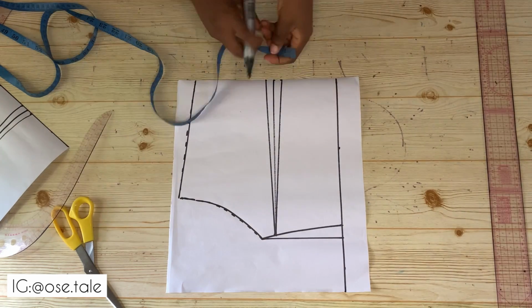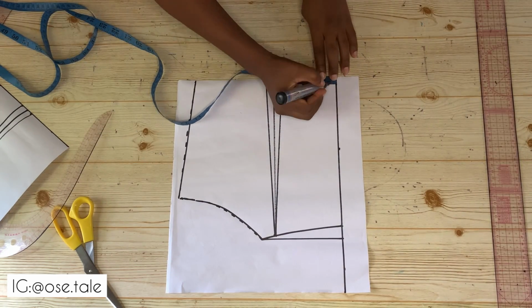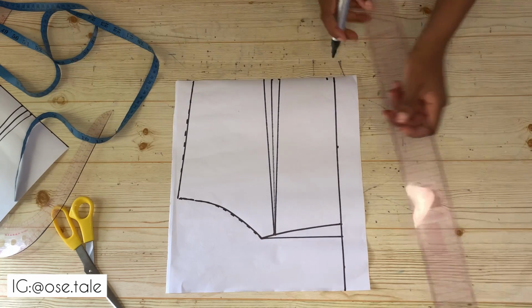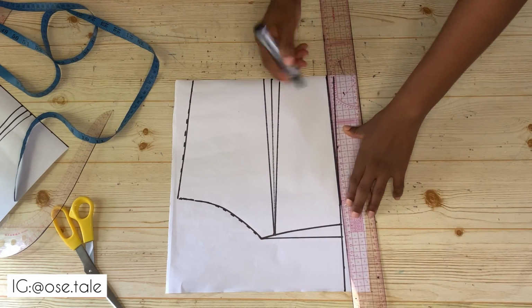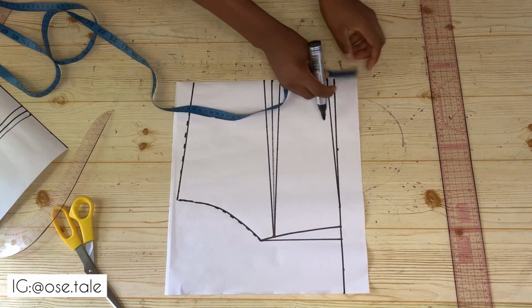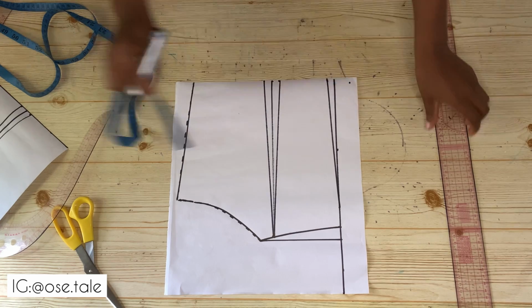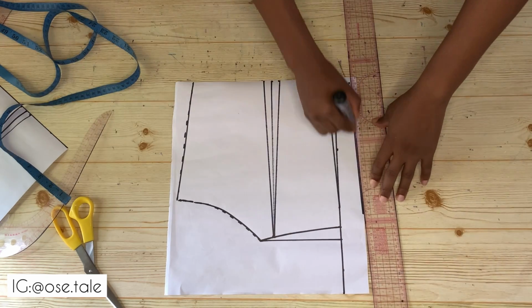After you're done doing this, now I'm going to eliminate anything called z-bulge. I'll come here and mark ½ inch. Then I'm going to go ahead and connect it just like this. Because I've reduced this by ½ inch, I'm also going to be reducing the zipper allowance by ½ inch, and you connect it as well.